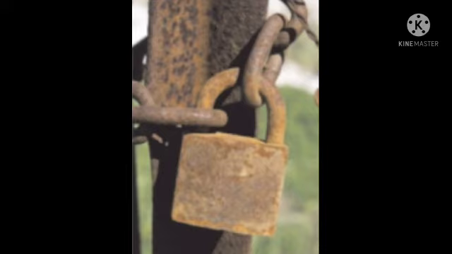So rusting is a chemical change because the change is permanent. You cannot get the iron back from the oxide. Oxygen and water are two essential conditions for rusting of iron.